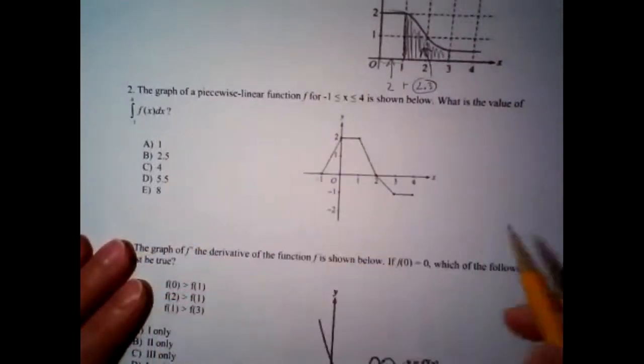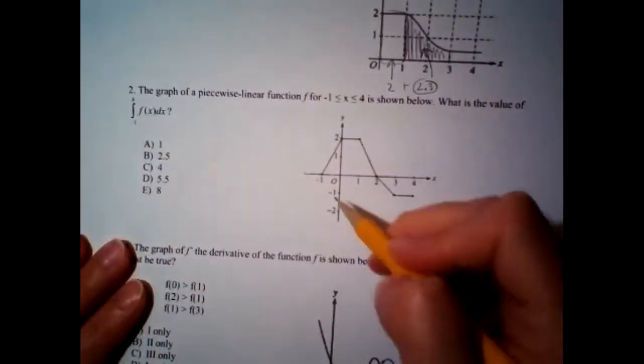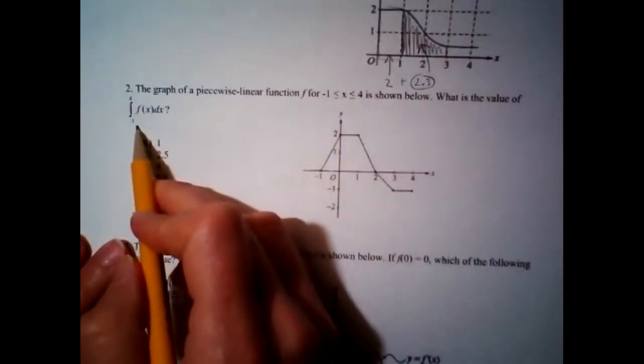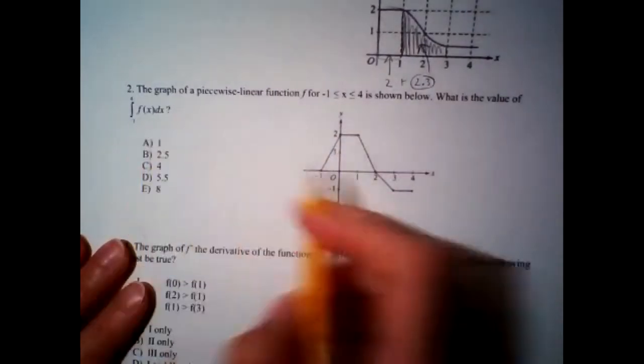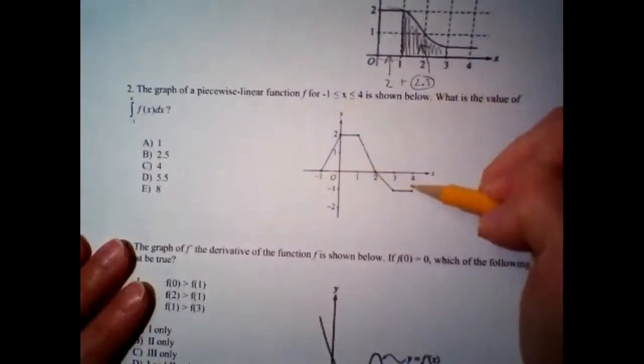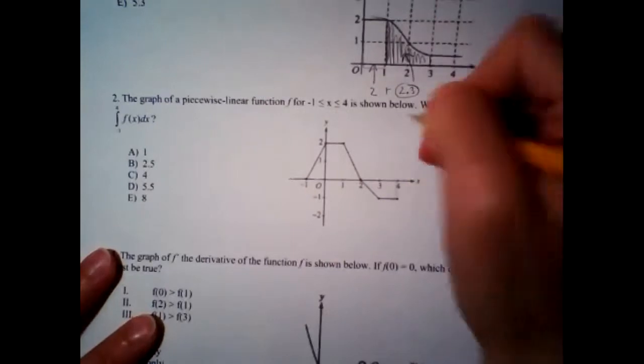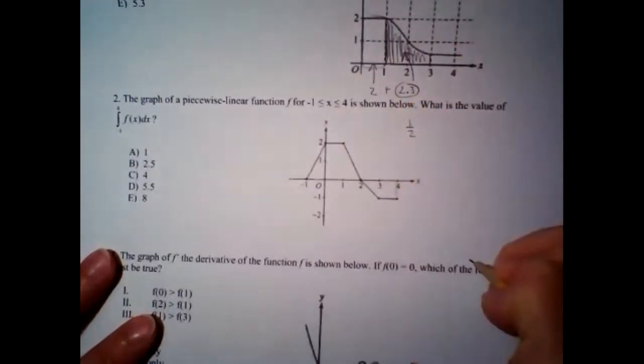All right, number 2. They call this a piecewise linear graph. It just means a bunch of lines broken into pieces. Look, they're all line segments. We want the value of the area under the curve from -1 to 4. So we're just going to need the areas of these two trapezoids. And for once, they're right side up. The trapezoids are actually right side up.